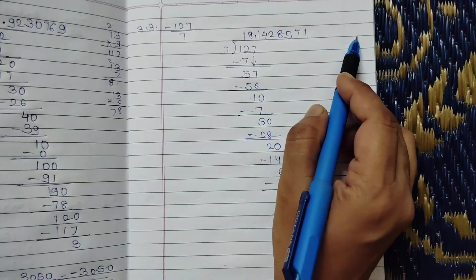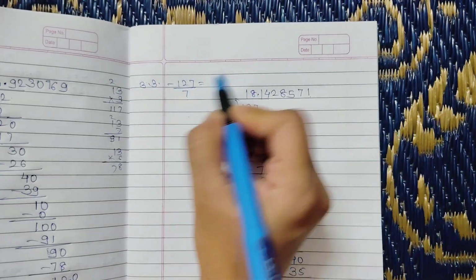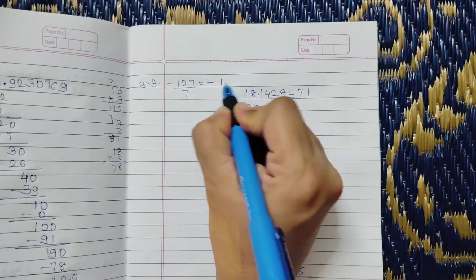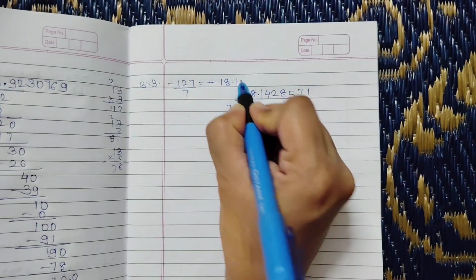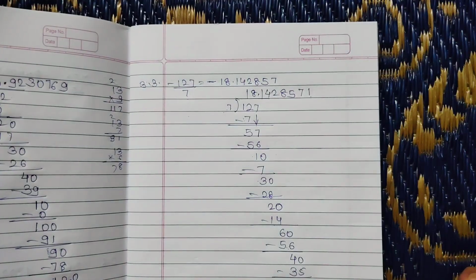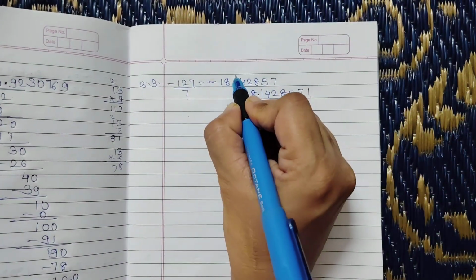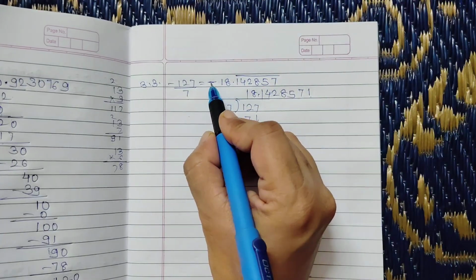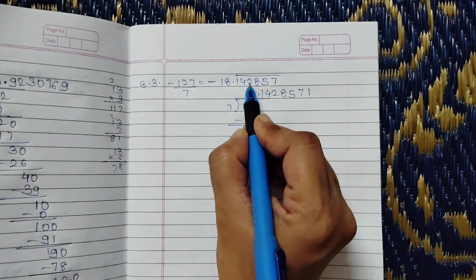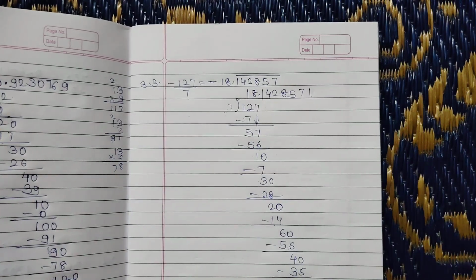1 4 2 here. Right? So what is the answer? See, the minus sign is there. So I'll write minus 18.142857. Okay. So we stop up to 7, because again 1 is repeating here. And we are going to give the bar sign. So the answer is minus 18.142857 with a bar. Okay. Now next question.